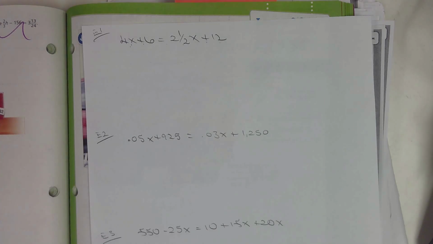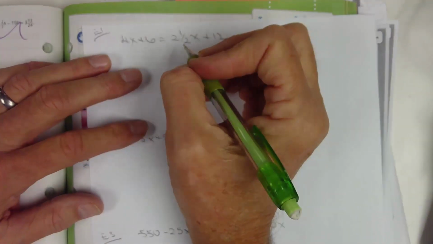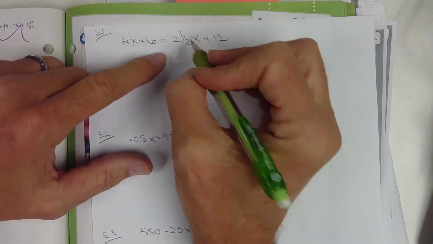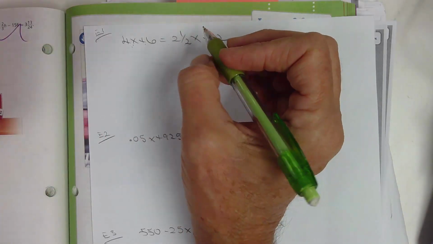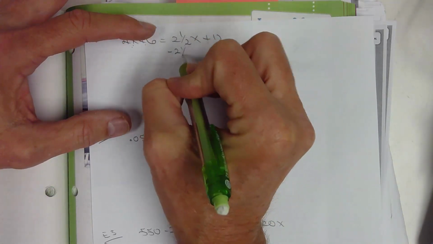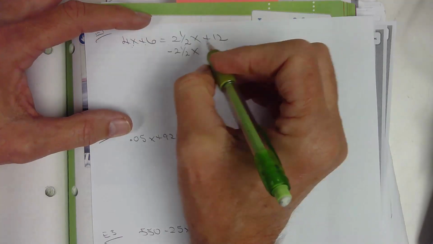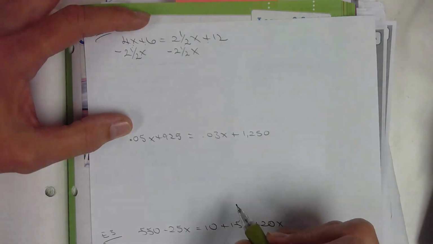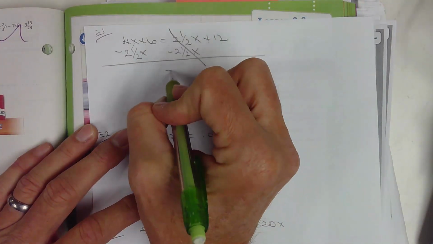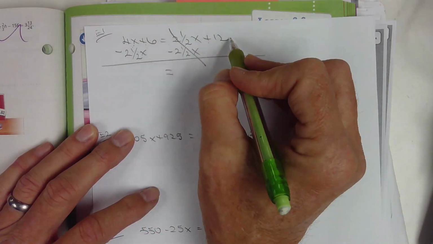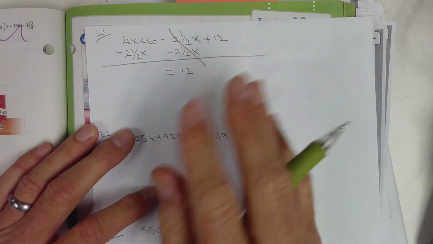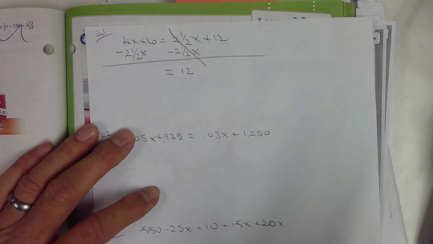All right. So, what's the rule? Whatever I do on one side of the equation, do on the other. So I want to get rid of this 2.5x. I'm going to subtract 2 1/2 x, so that means I'm going to subtract 2 1/2 x over here. They cancel out. I'm left with, over on this side, 12. They're completely gone. 2 1/2 x, subtracting 2 1/2 x, it's gone.